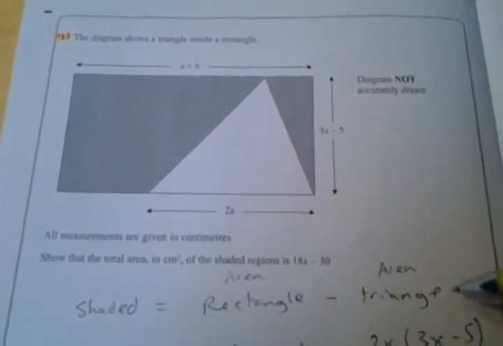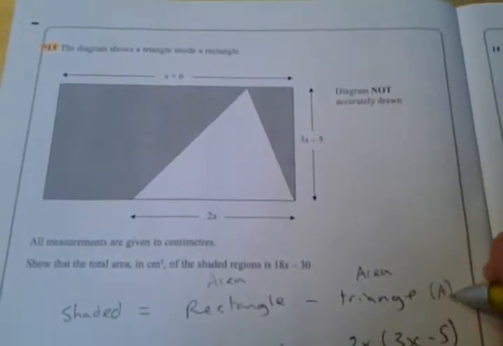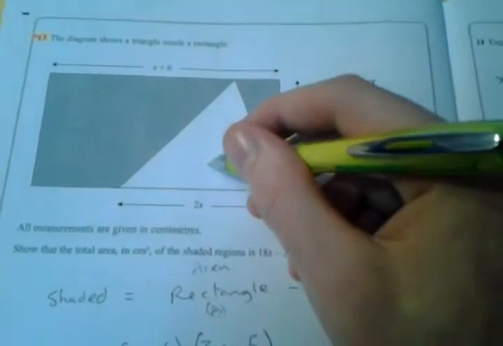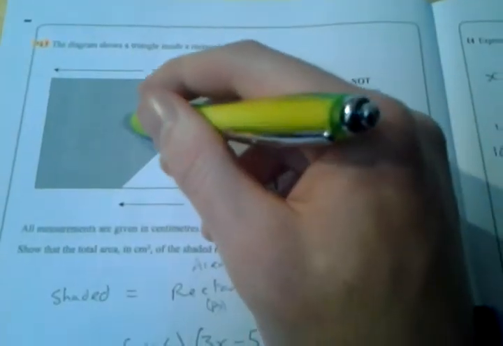Some people, I saw very nicely in their diagrams, label some of these. So this was A, maybe this was B, and they labelled that as A and the big rectangle as B. The next thing to do is work out each side.